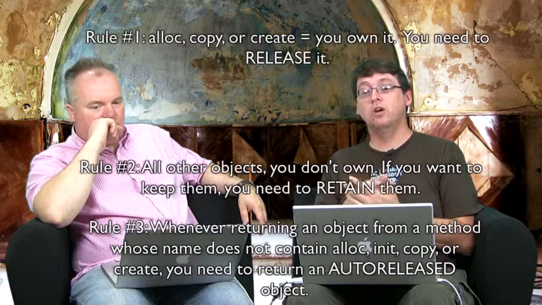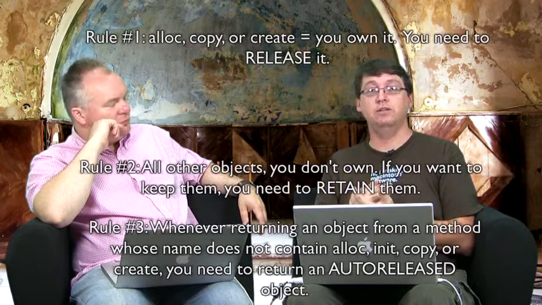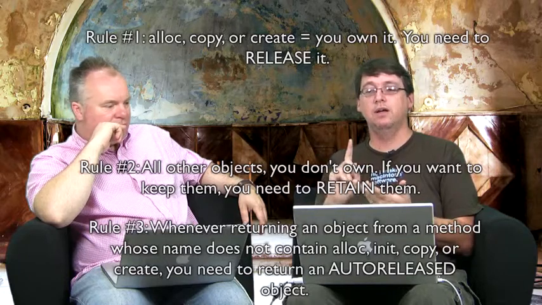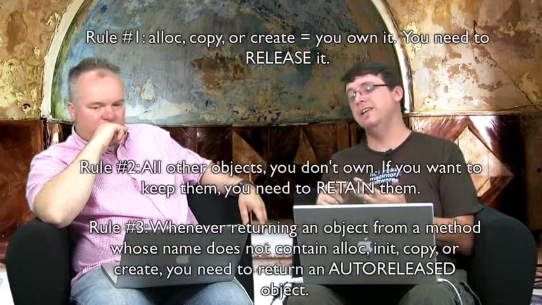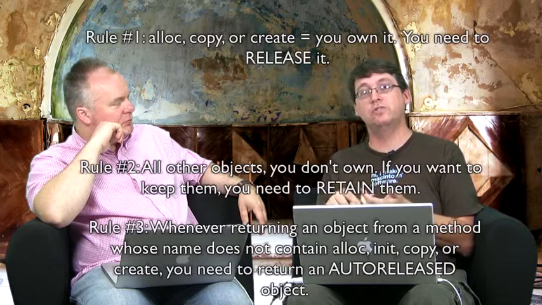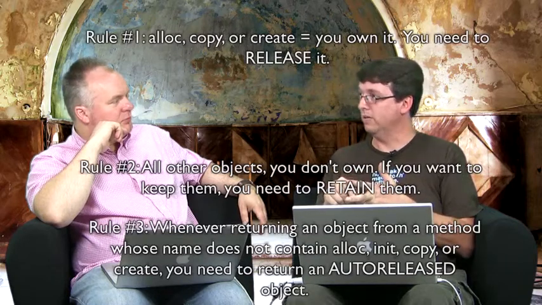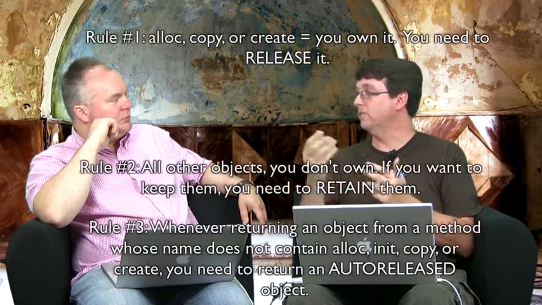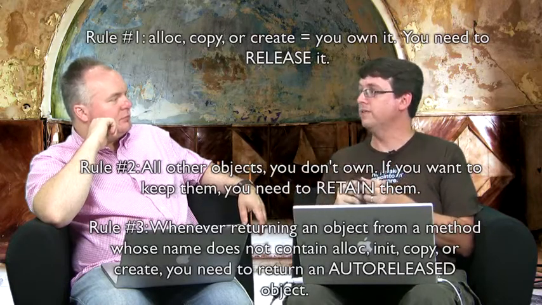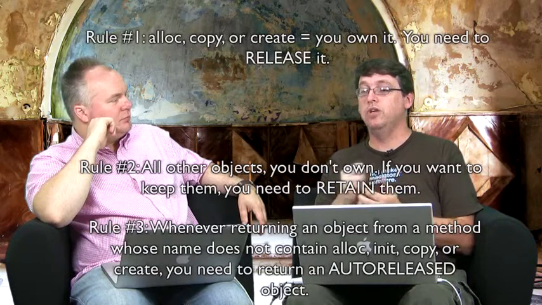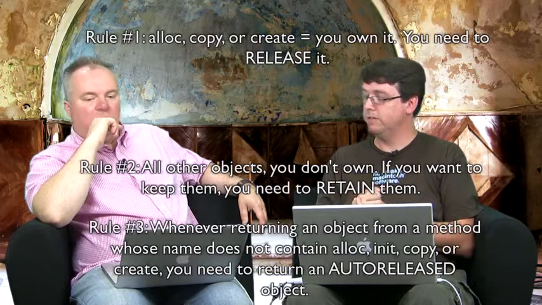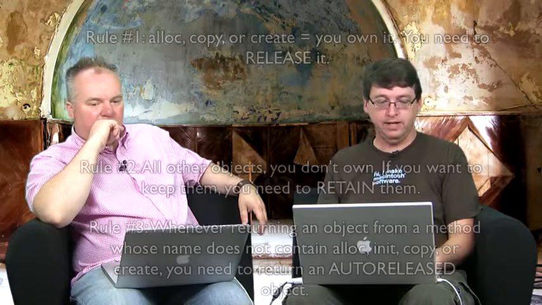You need to return an auto-released object. Anytime you're not returning something from an alloc, a copy, a create, I guess init is good to have in there, because when you're writing initializers, you're not going to be auto-releasing those, because you actually got that object from an alloc. So you need to be returning an auto-released object at that point. Does that make sense? It's all pretty simple, really, isn't it? It is. If you follow those rules, it really is pretty simple.